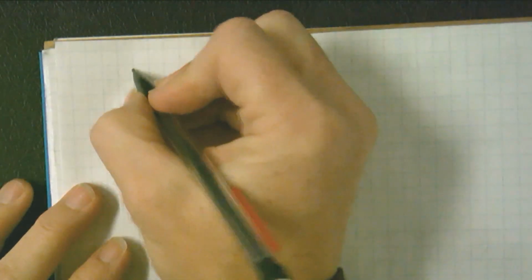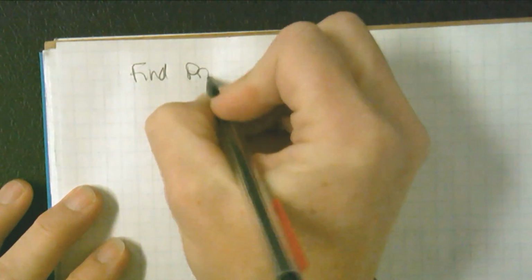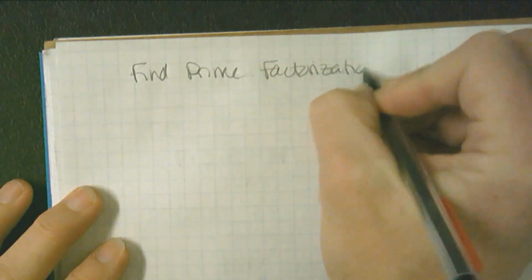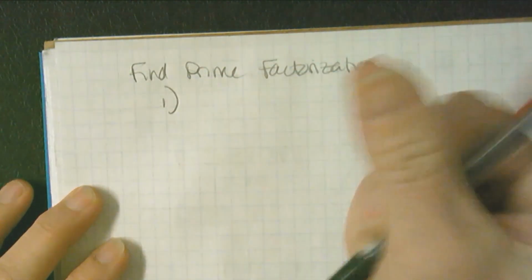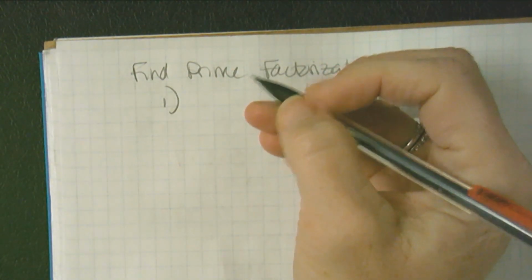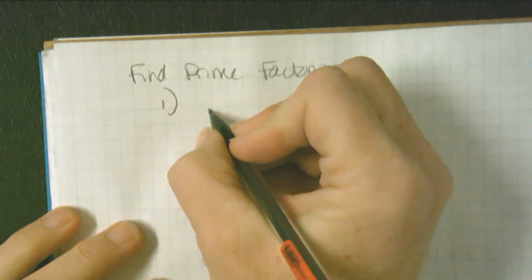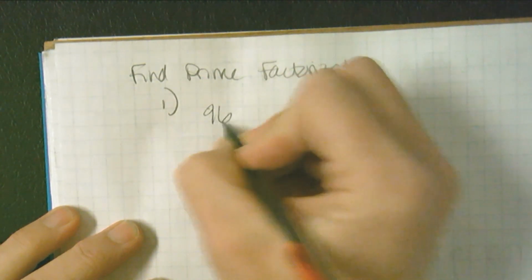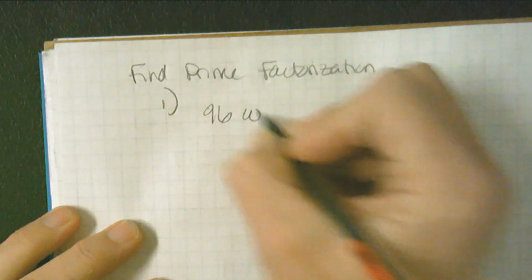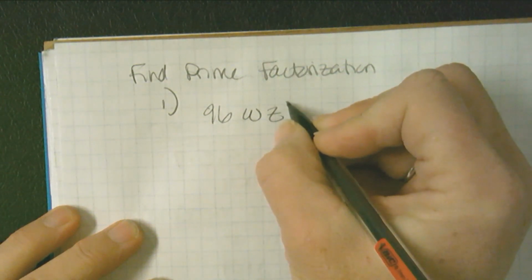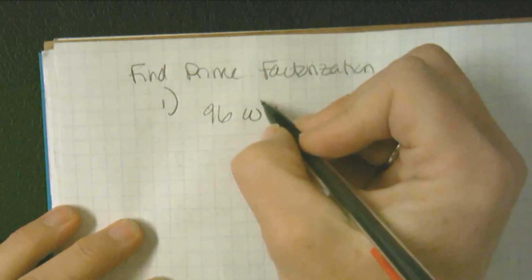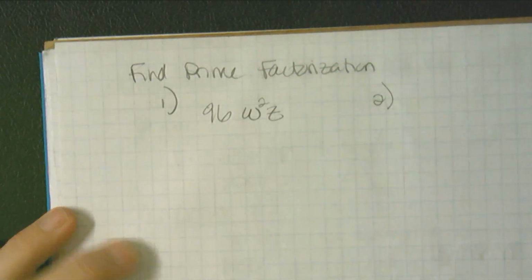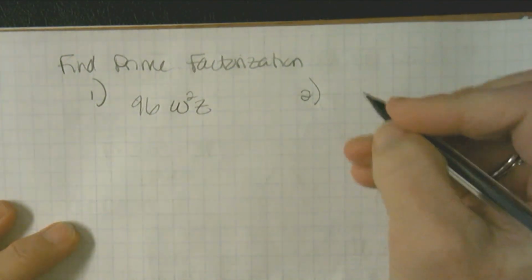So I want you to find the prime factorization. My first one is going to be 96 W squared Z. And I'm going to put my second one next to it.